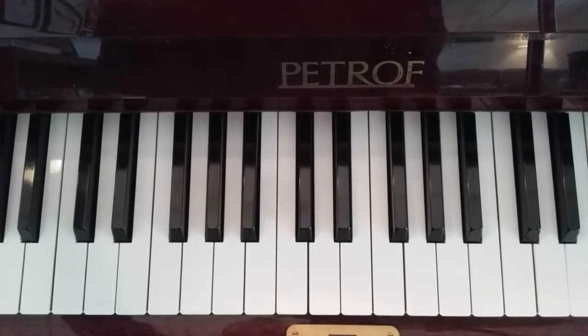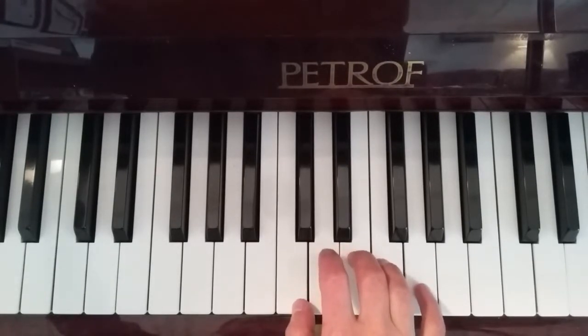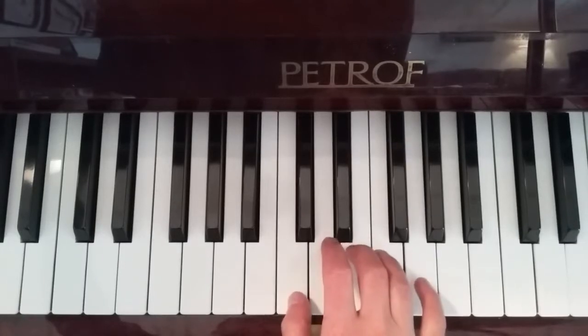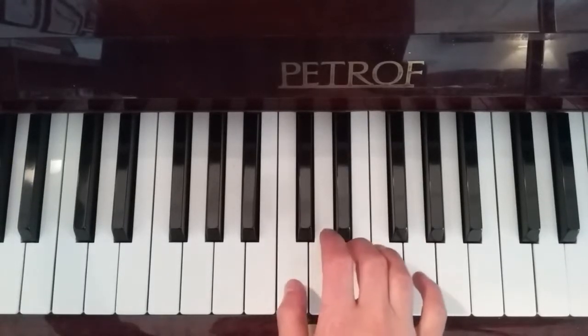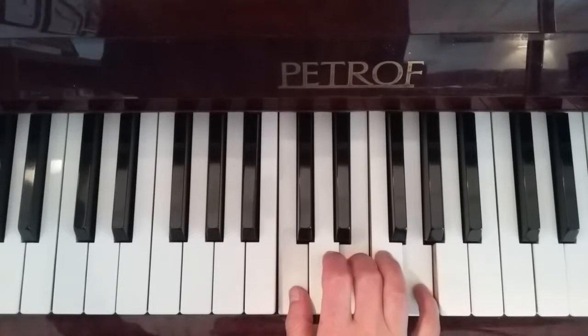So what are suspended chords? Well, let's take a look. If we have a C major chord, the notes in this case are C, E, and G. So the first would be C, the third would be E, and the fifth would be the G, right?